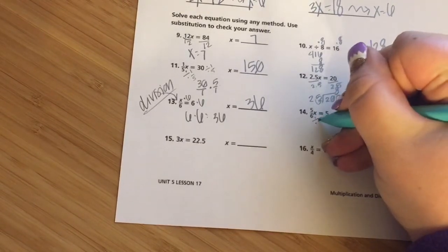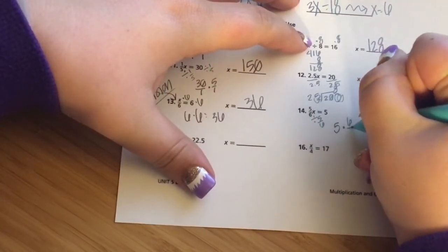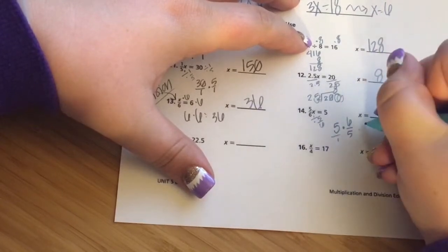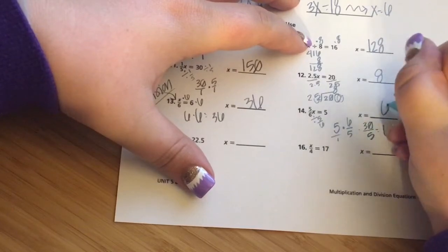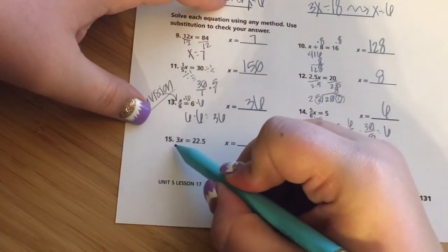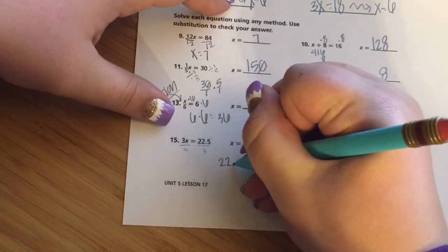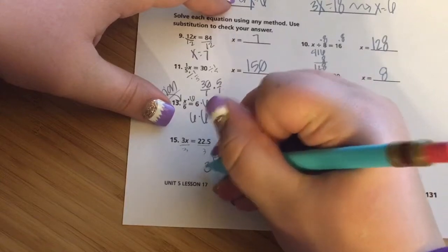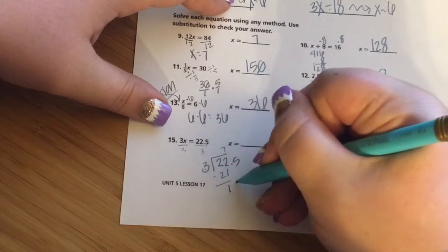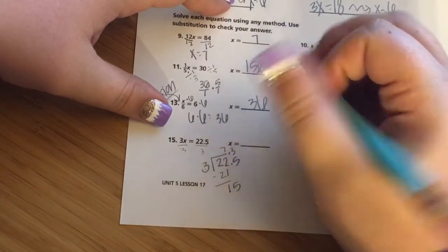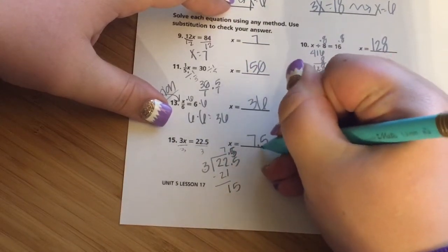That was a mouthful. Okay, so I divided by 5/6. When I flip it, change, and multiply by 6 over 5, which is equal to 30 over 5, which is equal to 6. Number 15, I divide by 3. 3 goes into 22.5. 3 goes into 22 7 times with 1 left over. 15. I bring my decimal point up, and I get a final answer of 7.5.